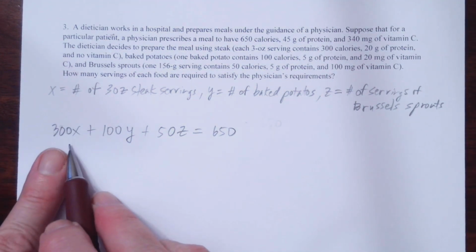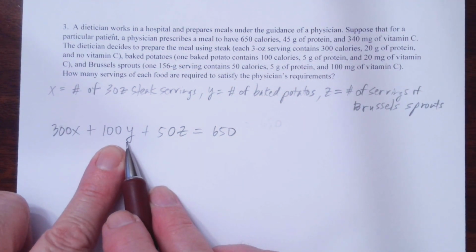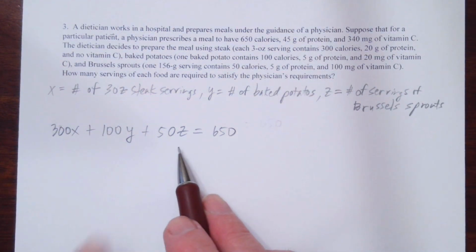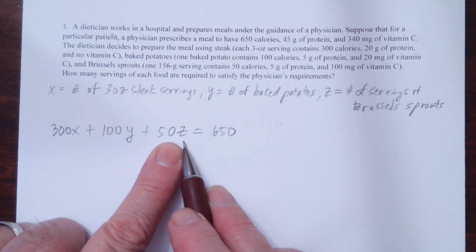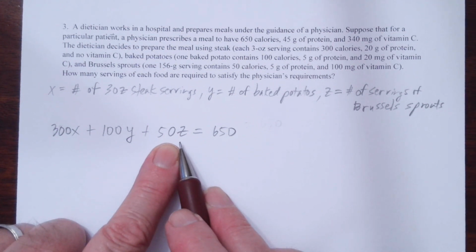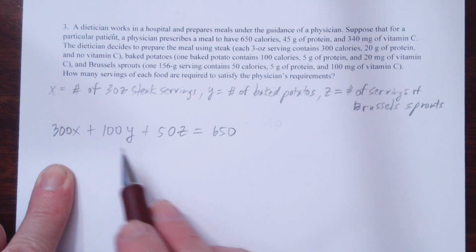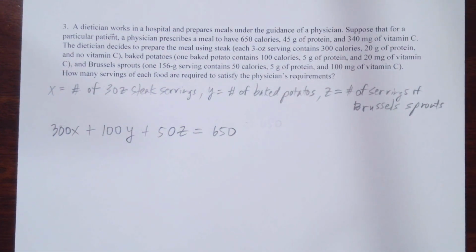This is the number of calories you're getting from the steak, this from the baked potatoes, and this from z servings of Brussels sprouts. So if there was just 1 serving of each, you'd have 300 plus 100 plus 50, that'd be 450, so that's not enough. But that's the idea.